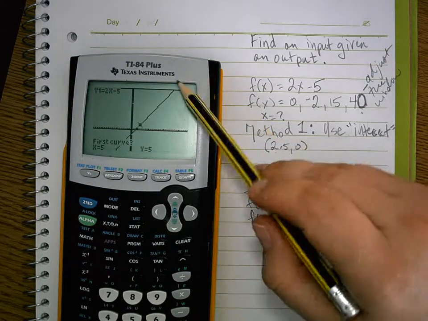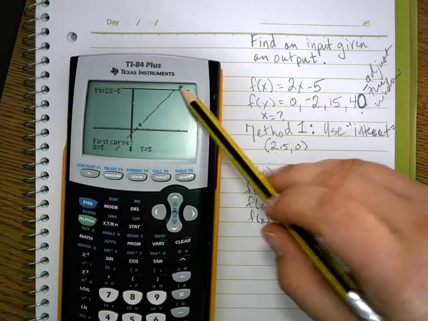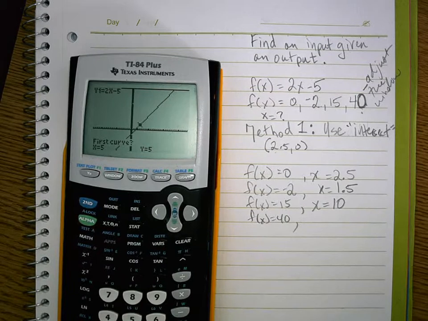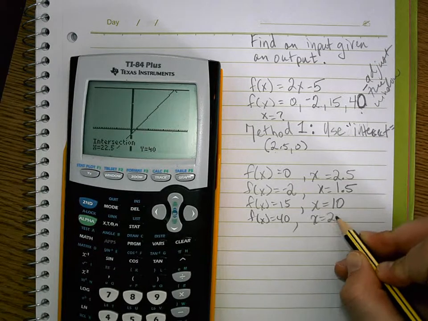Okay, now we have the intersection in the window. If the intersection is not in the window, your calculator would give you an error. First curve, yes. Second curve, yes. Yes, I want you to graph it, calculator. Thank you. How'd you know? And the intersection is x equals 22.5.